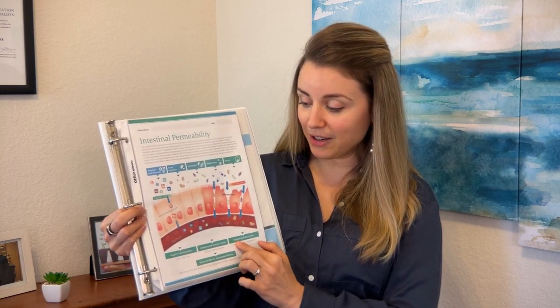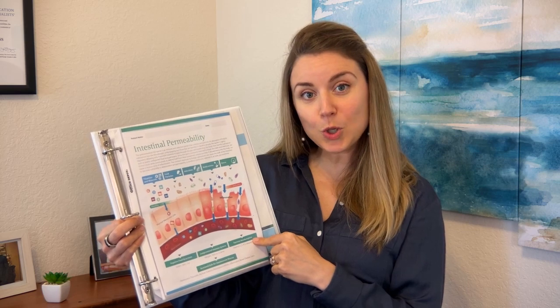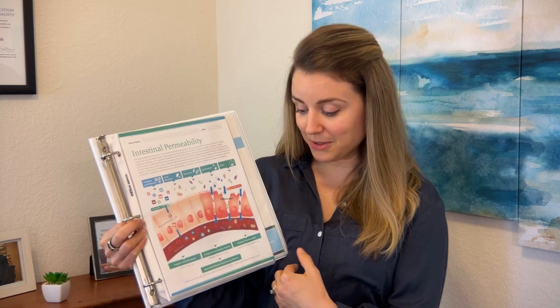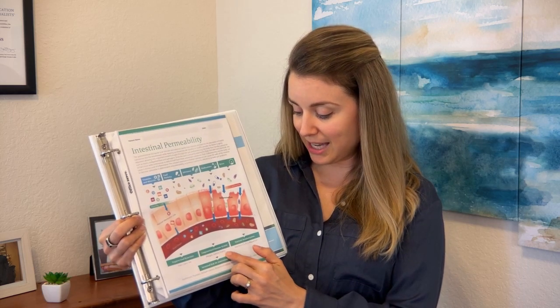So we can have all kinds of issues like food reactions, immune system dysfunction, and nutrient malabsorption. The gut's not able to absorb what it does need, and it's absorbing things it shouldn't instead. That can lead to a whole host of conditions like Hashimoto's, multiple sclerosis, rheumatoid arthritis, allergies, asthma, eczema, vitamin D deficiency, and B12 deficiency.